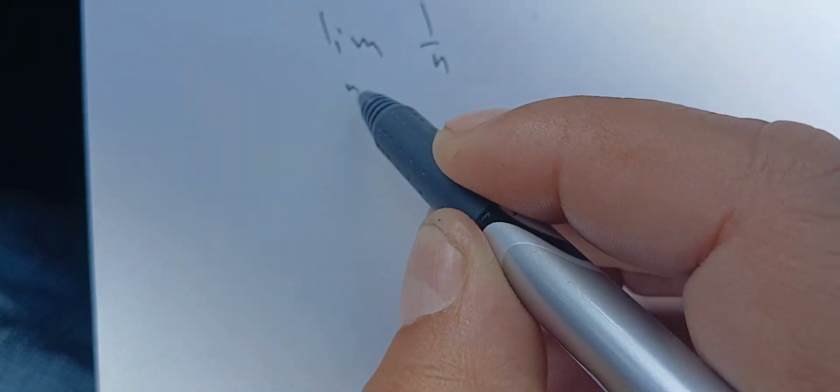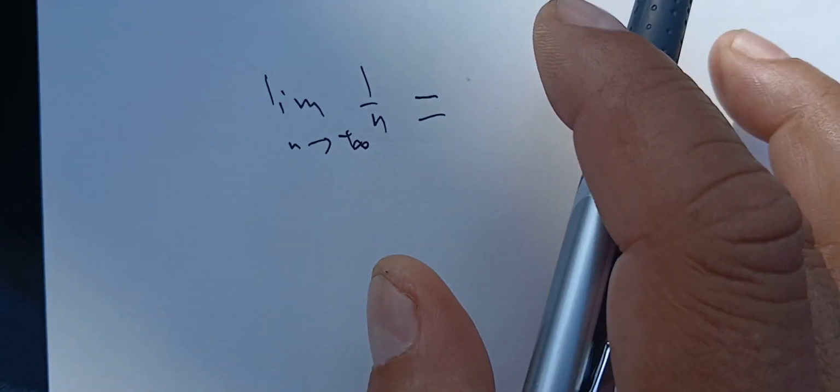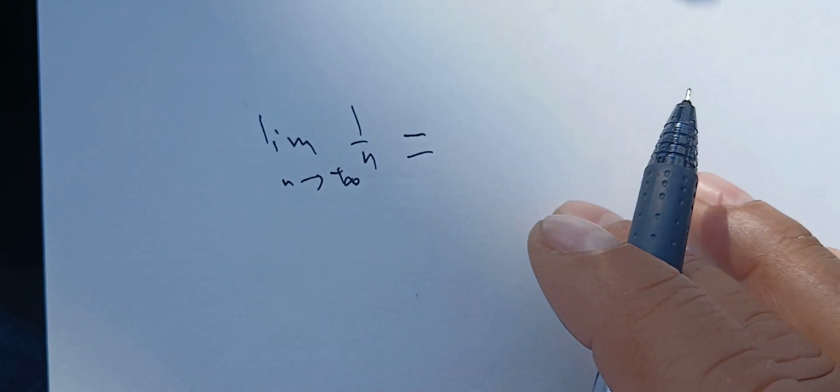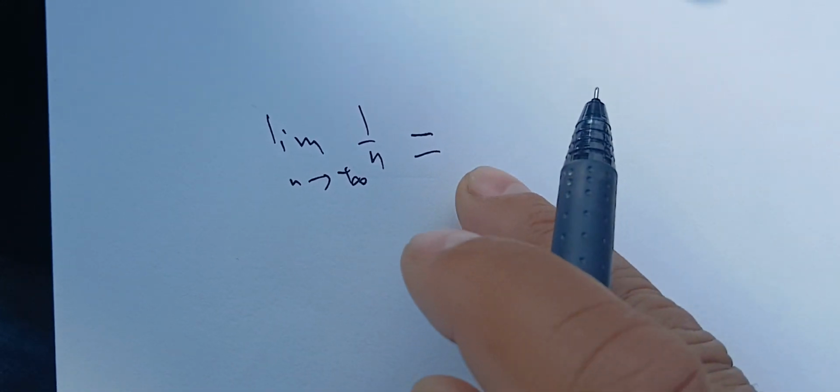So one of the keys to finding limits of sequences is to know some basic ones. Given some basic sequences, we need to find their limits and keep them in our minds when we are dealing with limits. For instance, 1 over n. This is a sequence that has a limit as we get closer to plus infinity. So what do you think the limit is?